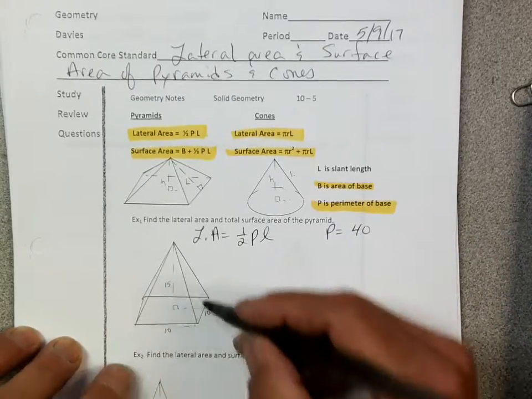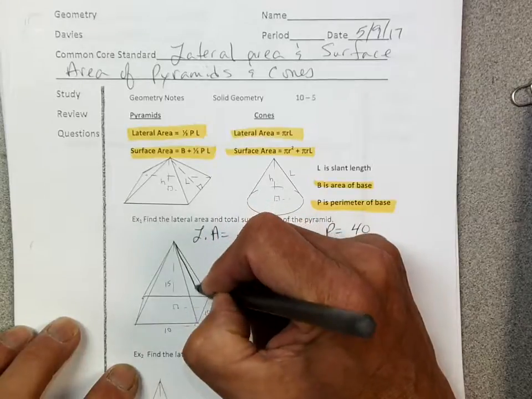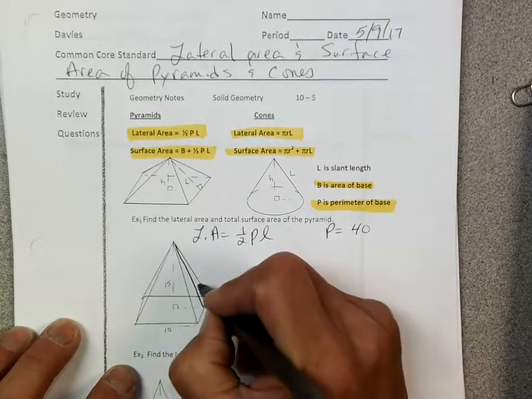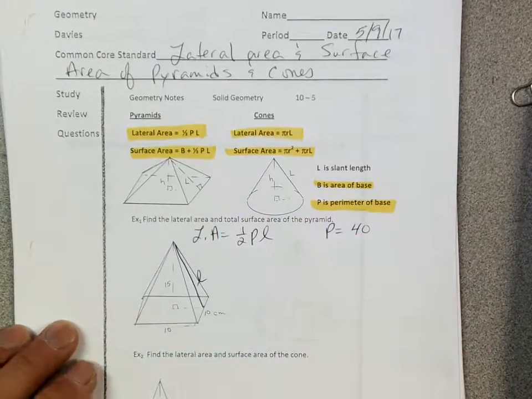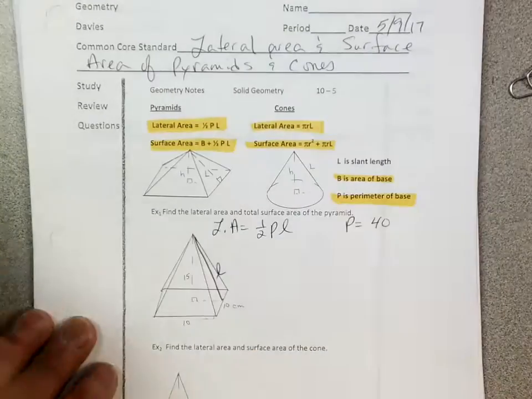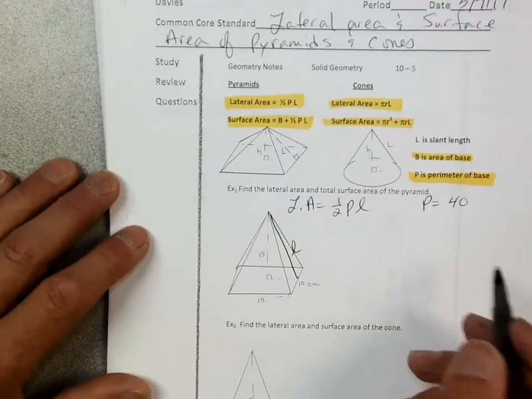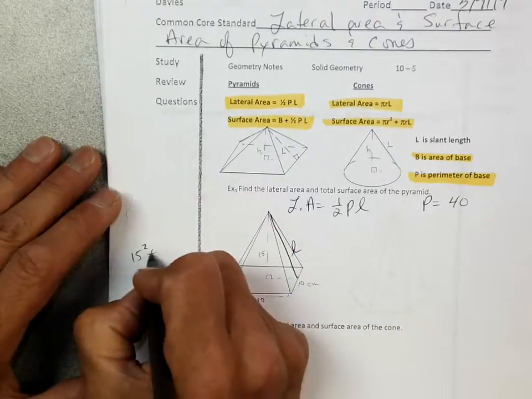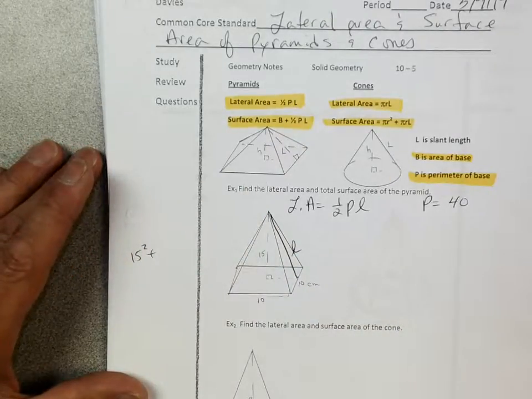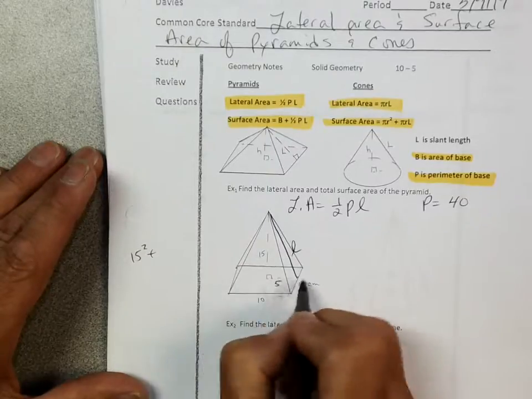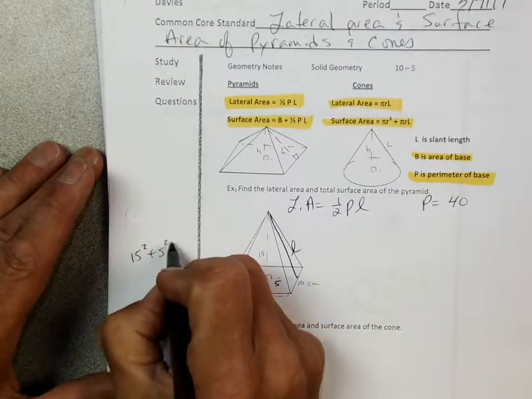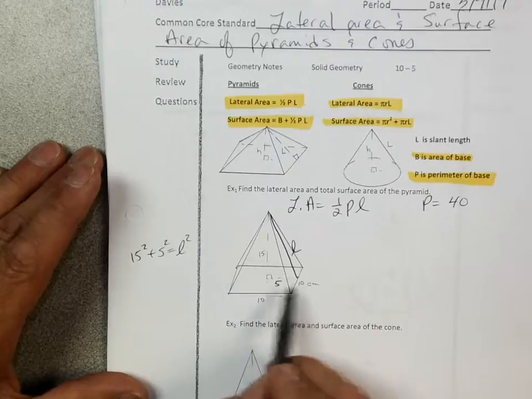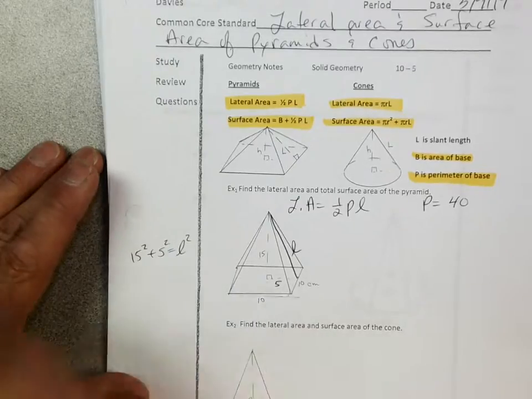L, I don't know L. But I do know Pythagorean's theorem, don't I? So to find L, let's do a little side work here. 15 squared plus 5 squared equals L squared. You okay with 5? Because 10's all the way across, so 5 there.